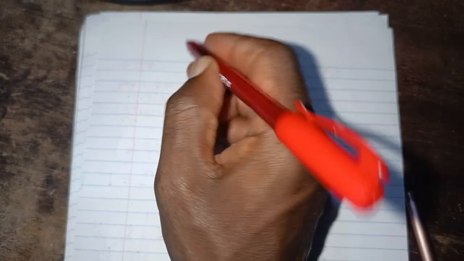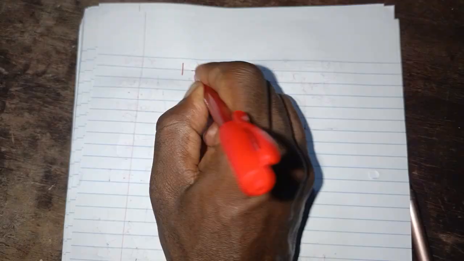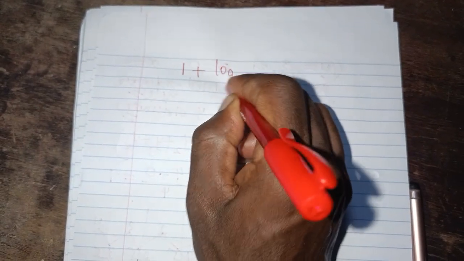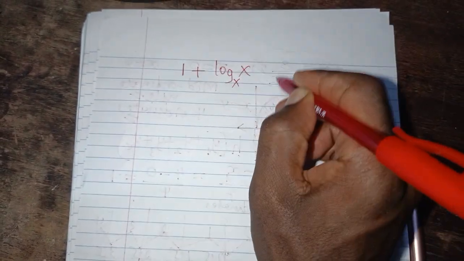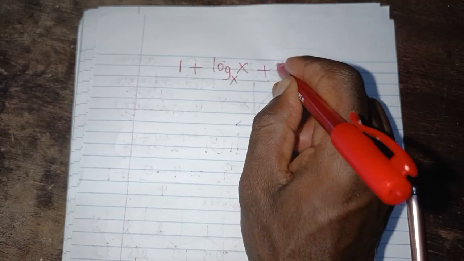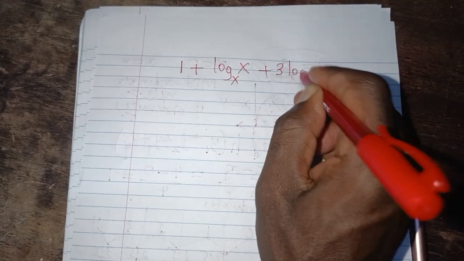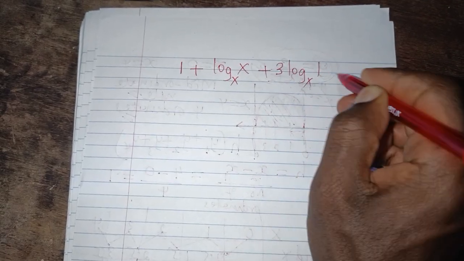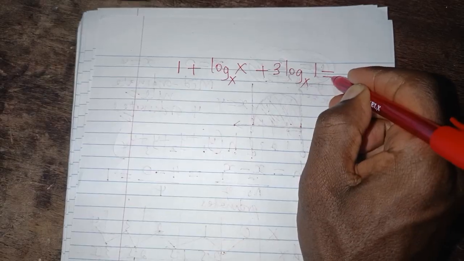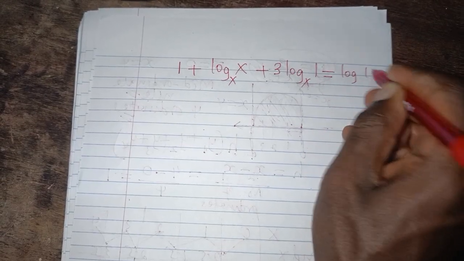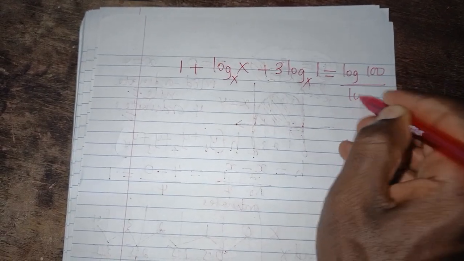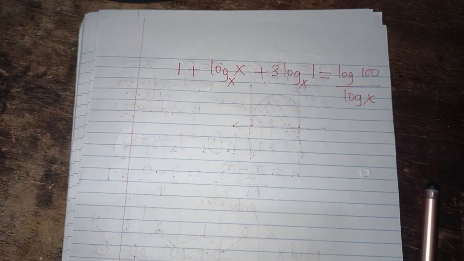And this is what we have from logarithmic notations. You're told that 1 plus the log of x to base x plus 3 log 1 to base x must be equal to the log of 100 over the log of x.